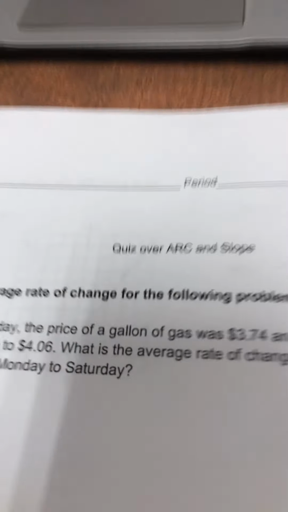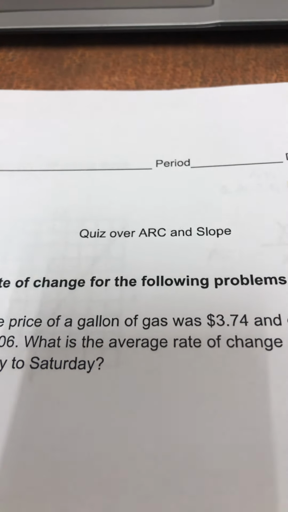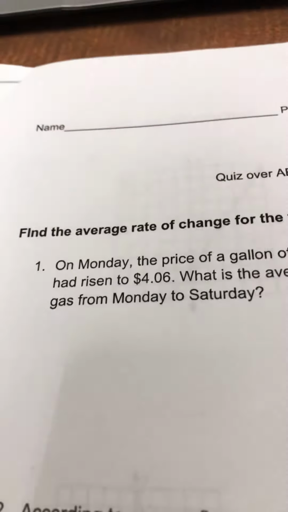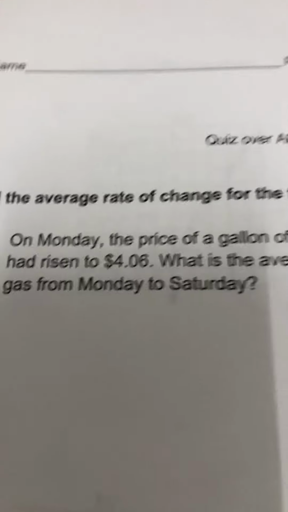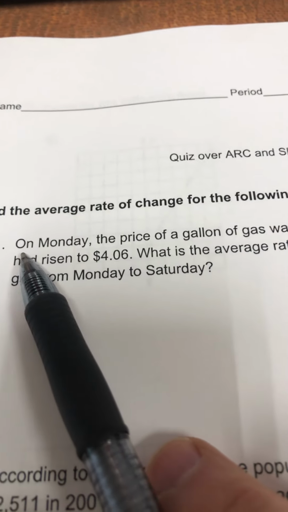Hello, Algebra 1B students. I'm taking a look at your quiz over average rate of change and slope. I'm going to read these, give you some clarifications and a little bit of guidance on these. Let's get going. Number one, and you pause this as you move forward, okay?